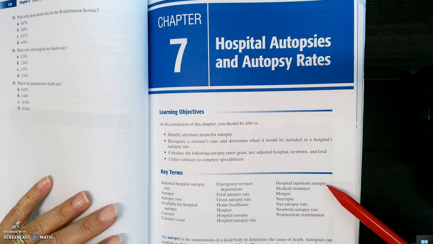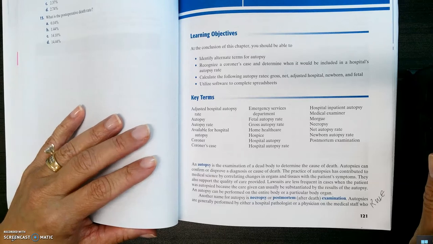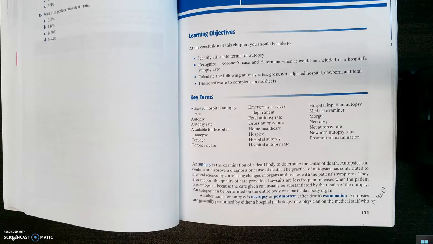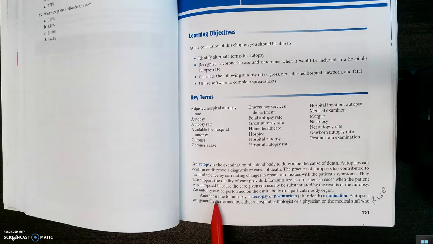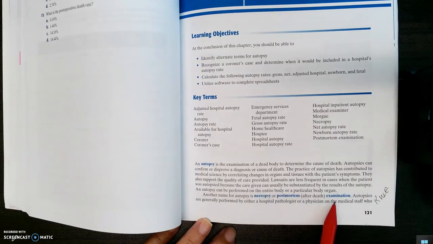So you've got a lot of key terms here and your objectives for the chapter, but we're going to launch right into it at the bottom of page 121. An autopsy is an examination of a dead body to determine the cause of death. They can confirm or disprove a diagnosis. It goes into how they can be performed on the entire body or for just a particular body organ. There are some synonymous terms for autopsy. Another name for them could be necropsy or a post-mortem examination.